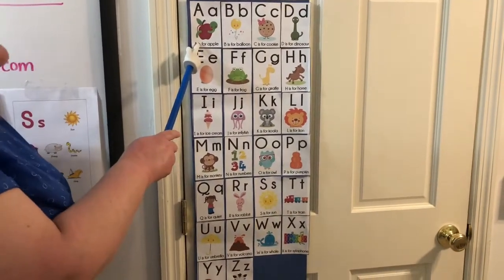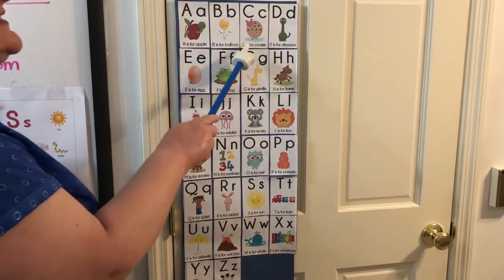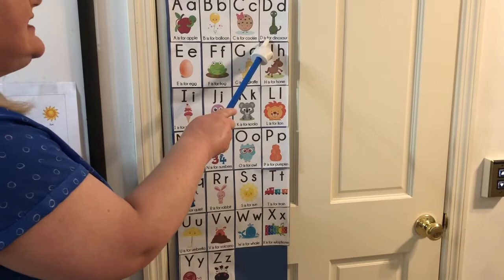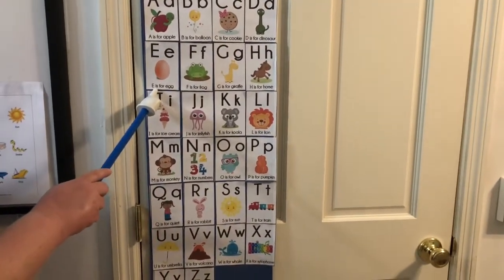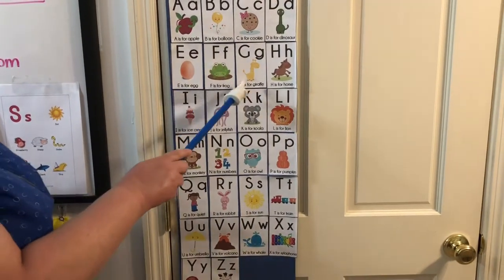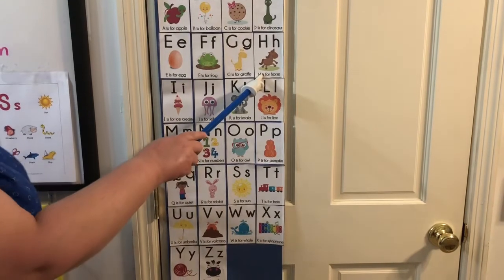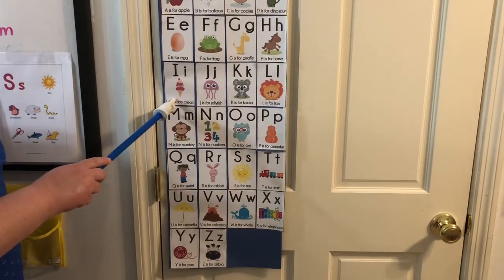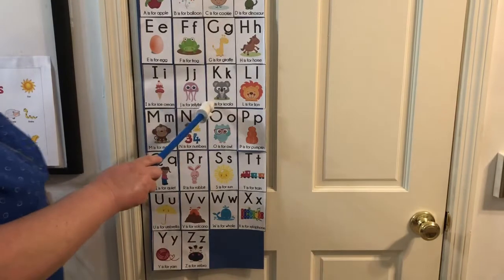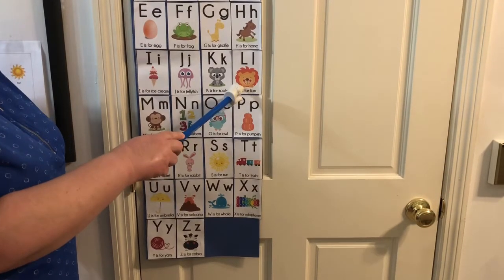A says A. B says B like Benton and Benjamin. C says K like Caroline. D says D. E says E. F says F like Finn and Fletch. G says G. H says H. Hudson. I says I like the beginning of Isla. J says J, just like joy. K says K like Catherine. L says L like Miss Lassie.